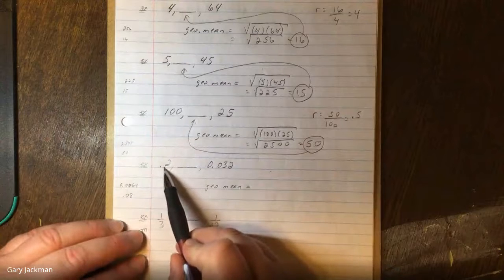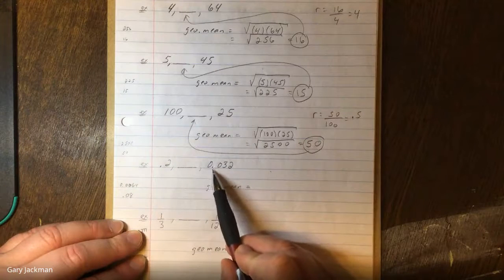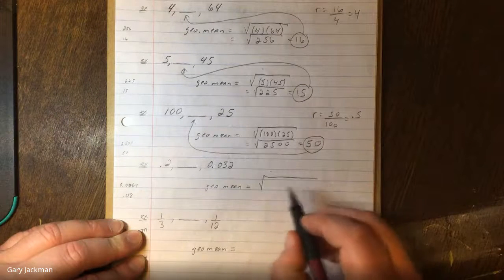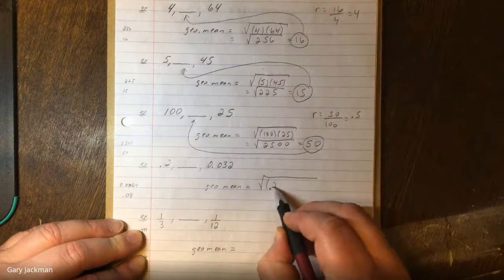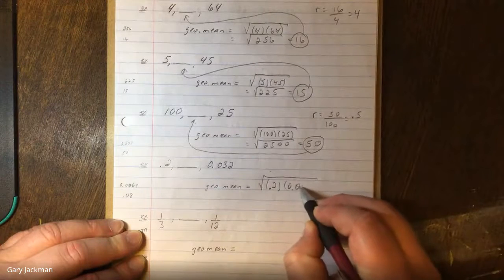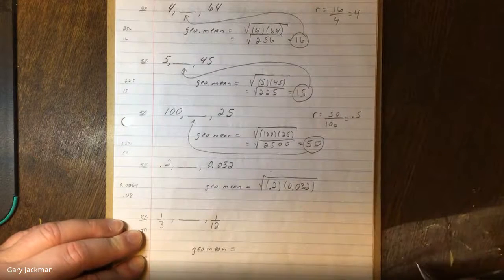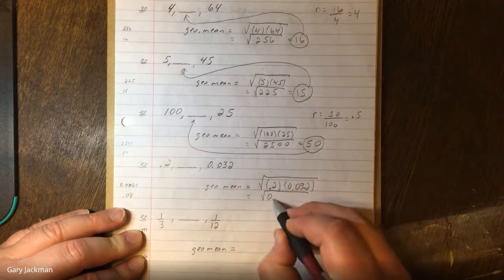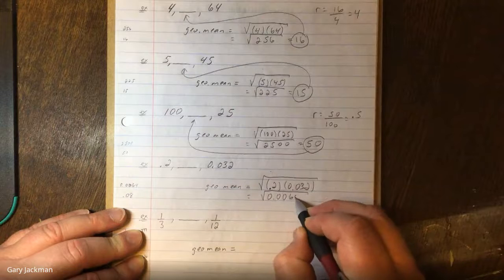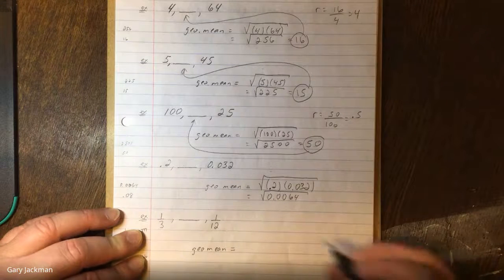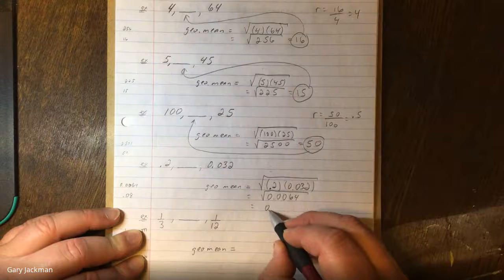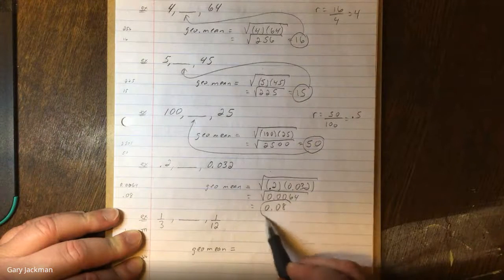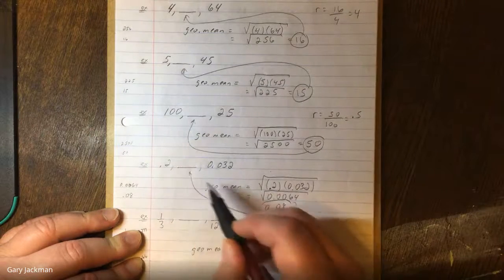This says 0.2 blank and then 0.032. Well, just like before, we're going to take those two numbers, the 0.2 and the 0.032, inside the parenthesis or inside the square root. When we multiply that, we get 0.0064. We're going to take the square root of that and get 0.08. 0.08 is the number that goes right there.